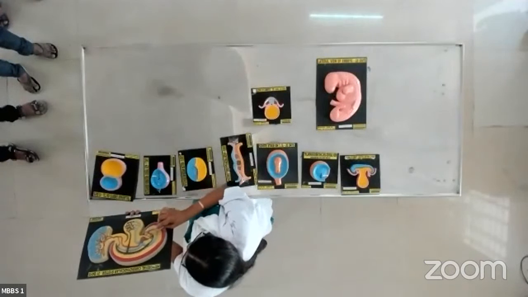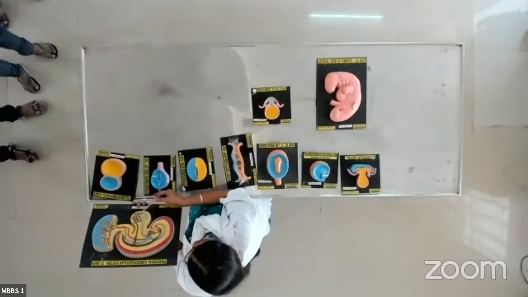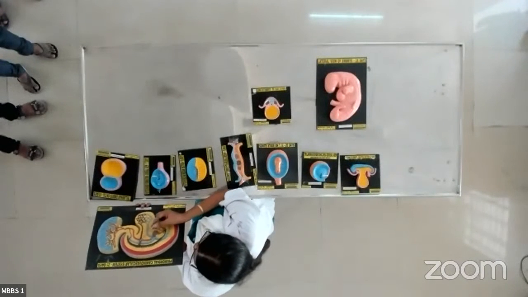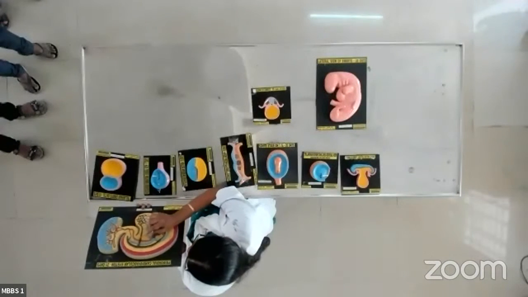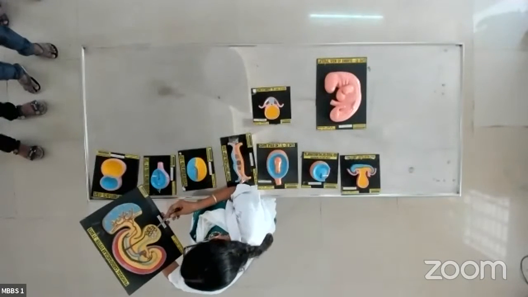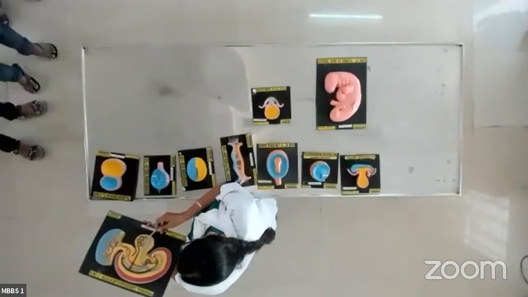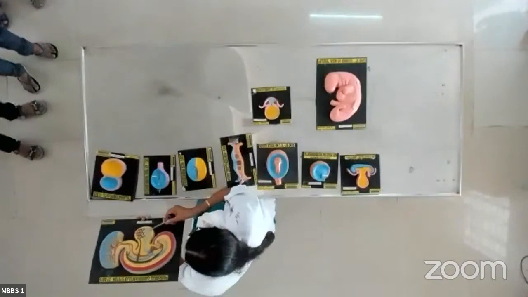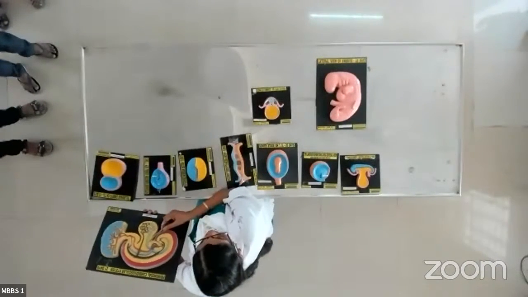This is the umbilical cord. So you get here the umbilical vein and umbilical artery, the black color whatever is shown. Okay, coming to these veins first. Blue colored are veins, isn't it?